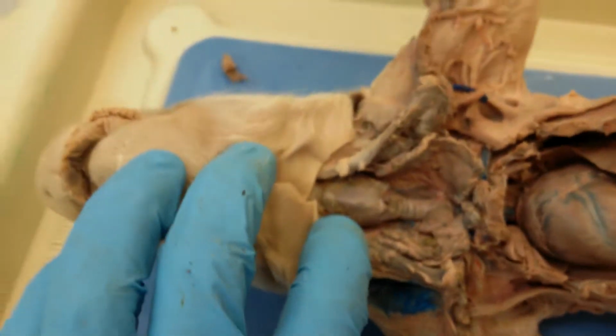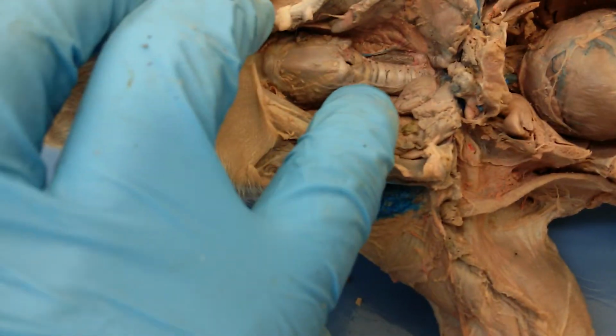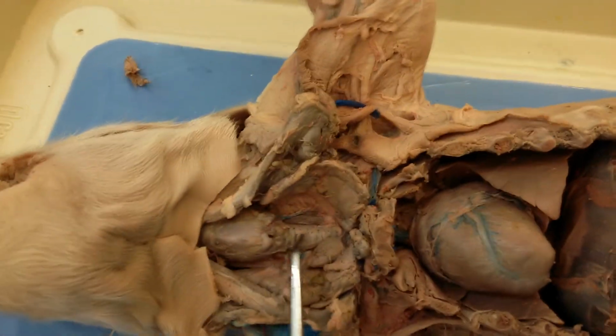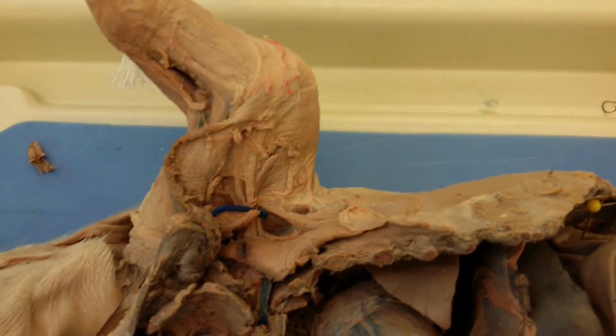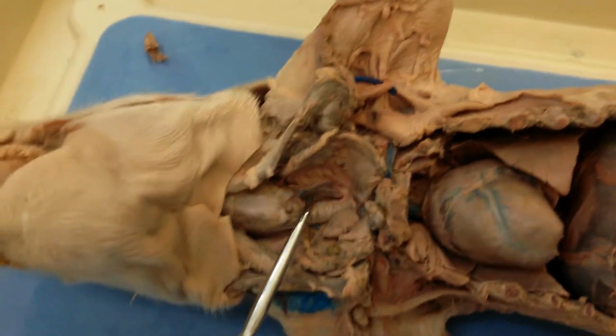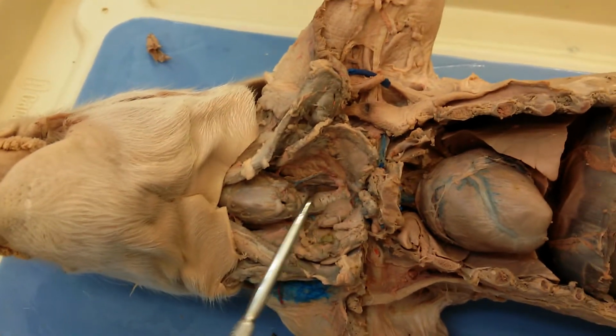So this right here will be the thyroid cartilage of the larynx that is visible, and down here will be the cricoid cartilage, and then this right here will be the trachea, and then right posterior to the trachea here will be the esophagus.